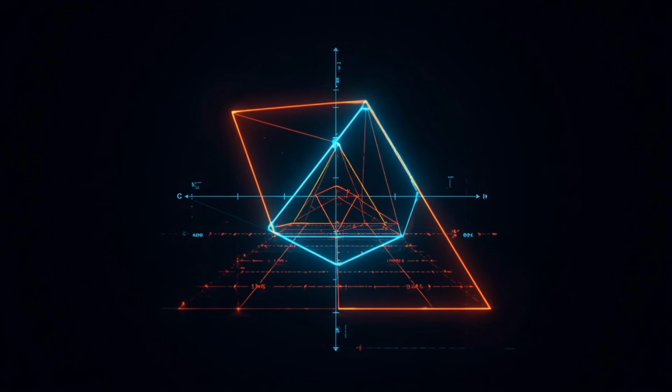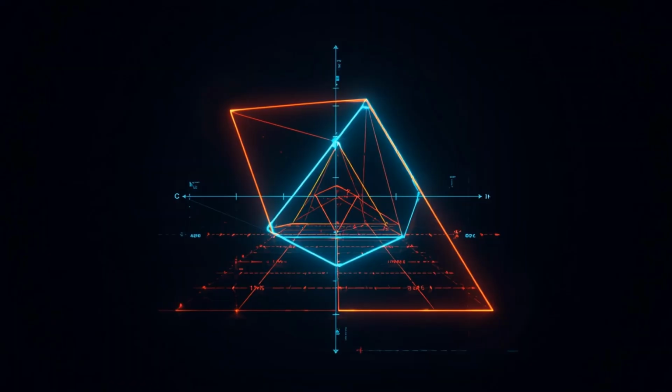How do optimization algorithms actually find the single best answer out of infinitely many possible choices?